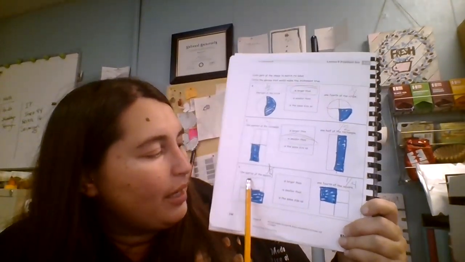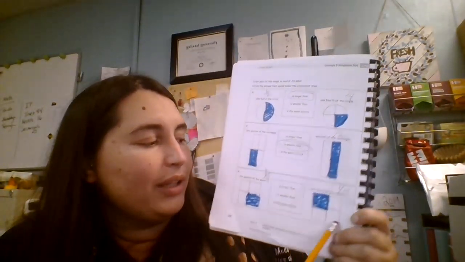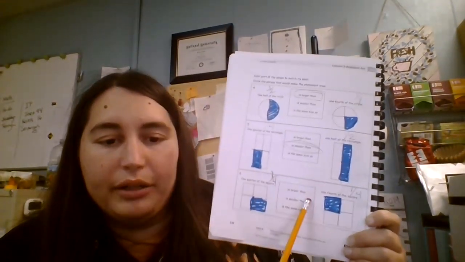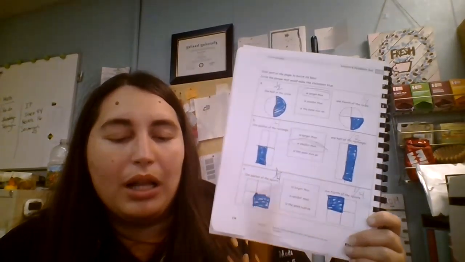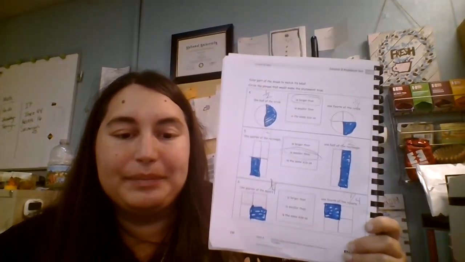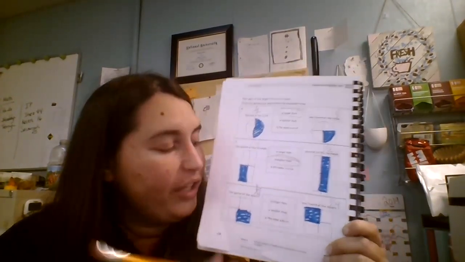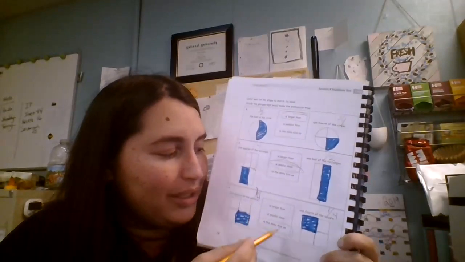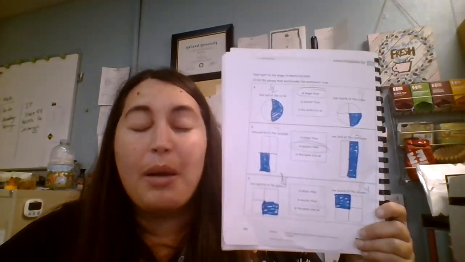This last one says 1/4 of the square is what compared to 1/4 of the square? Is one larger than the other? Is one smaller than the other? Or are they the same exact size? Hopefully you said they're the same size. So 1/4 is the same size as 1/4. They might be different words, but they mean the same exact thing, like bigger and larger and greater. All have the same meaning when we're talking about math, but they're different words.